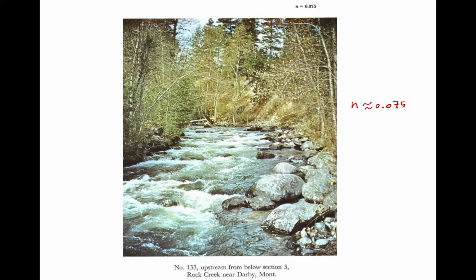So again, the bottom line is that for Manning's N, there's a little bit of visual inspection and a little bit of conversion and comparing to available pictures and so on. But a lot of streams have been studied enough that we have a good understanding of what represents what kind of stream.